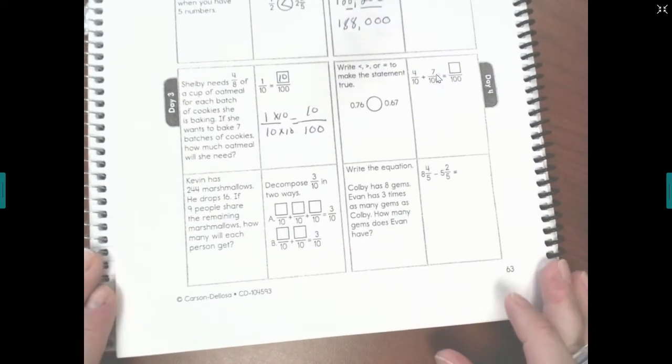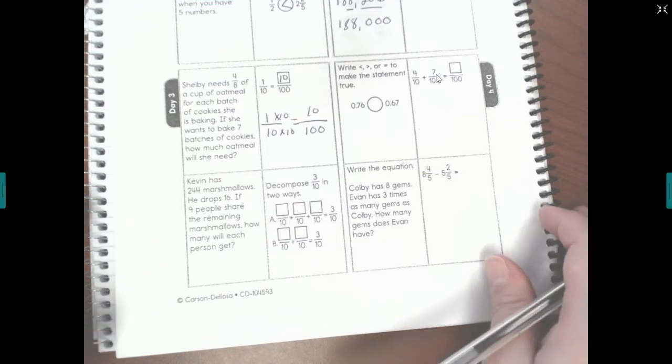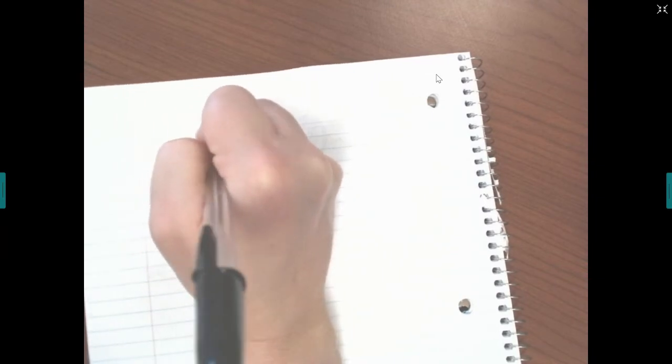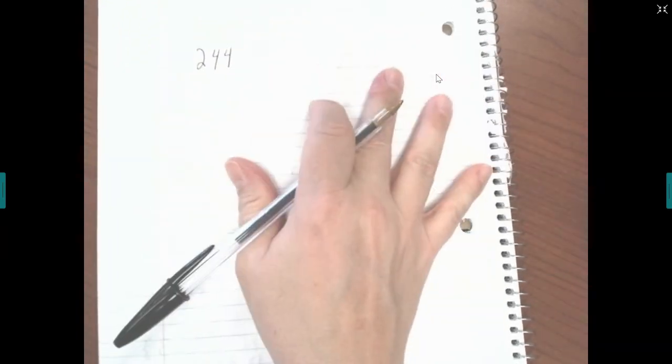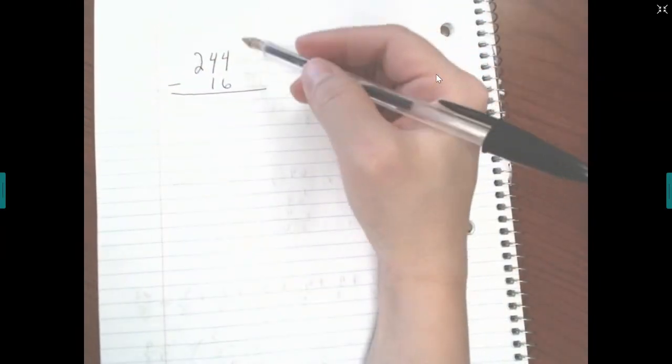All right, Kevin has 244 marshmallows. He drops 16. If 9 people share the remaining marshmallows, how many will each person get? So I'm going to go to my notebook for this one. So he starts with 244 marshmallows, and it says he drops 16. So he loses 16. So we've got to subtract 16 first.